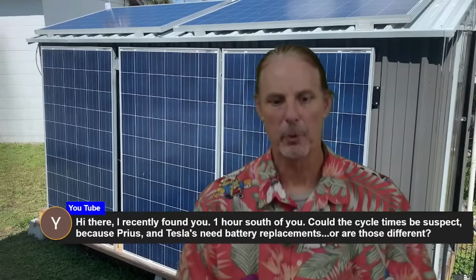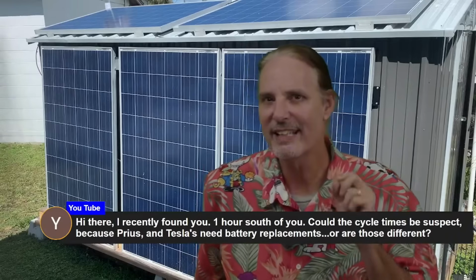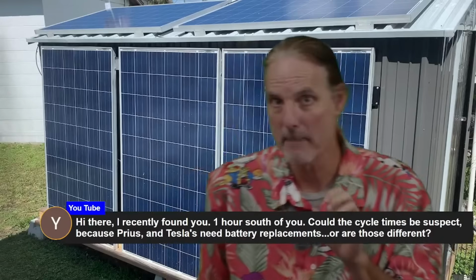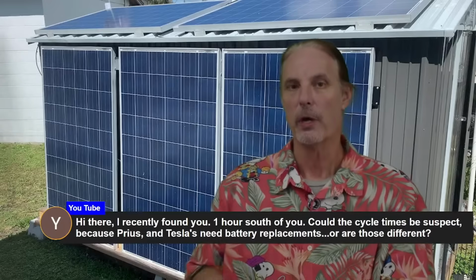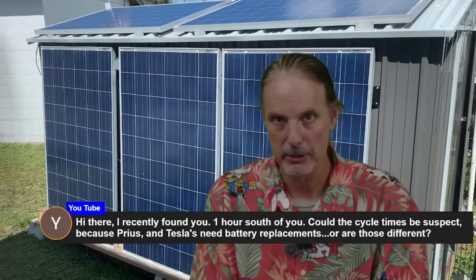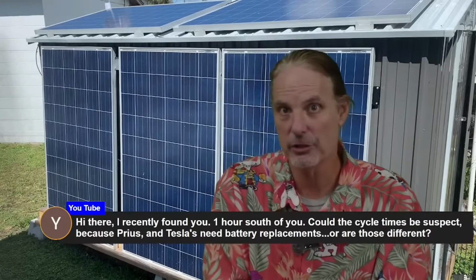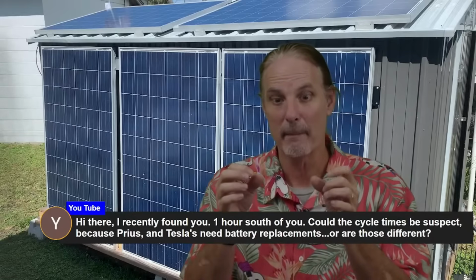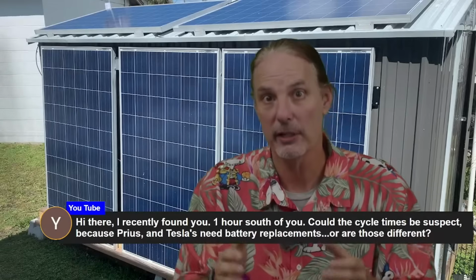Yes, and keep in mind that EVs are not lithium iron phosphate batteries. They are lithium batteries, and there is a key difference here. A lithium battery is made of lithium and some other materials. A lithium iron phosphate has the phosphate added to the battery, and it has a very unique effect on lithium batteries.